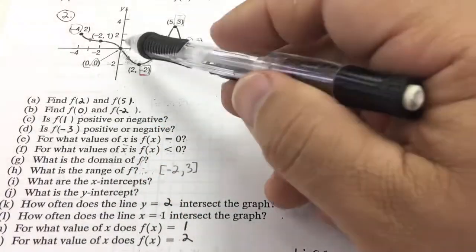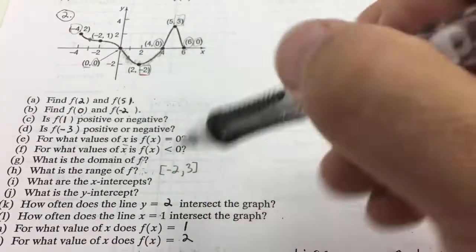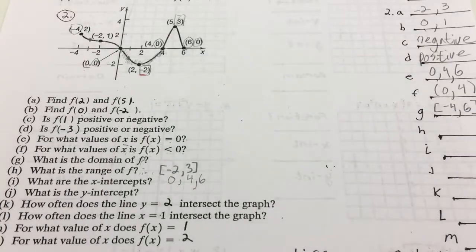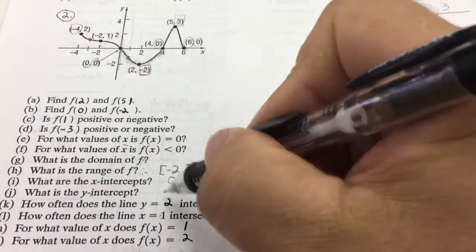Where are the x-intercepts? That's where it goes to the x-axis: 0, 4, 6. We already had those answers for another question, 0, 4, and 6. Where's the y-intercept? That's where it crosses the y-axis. That's just going to be 0.